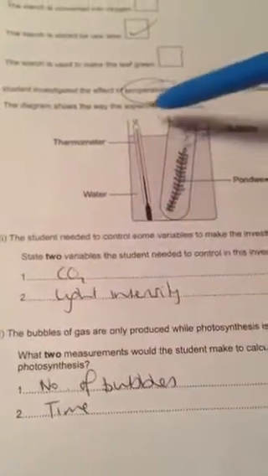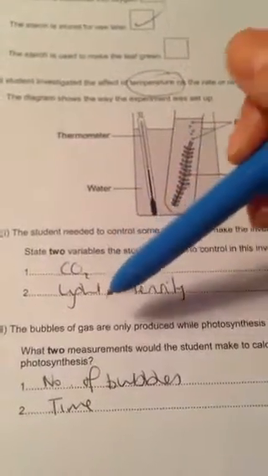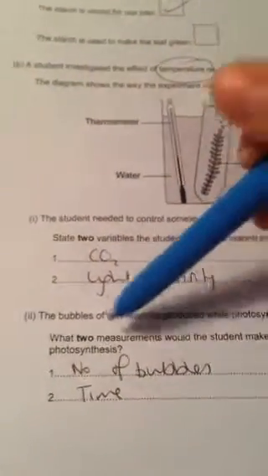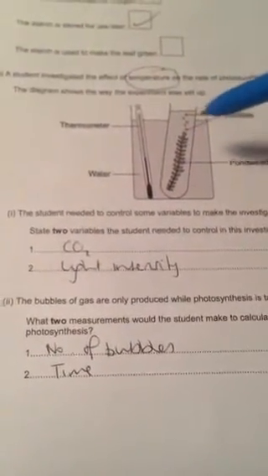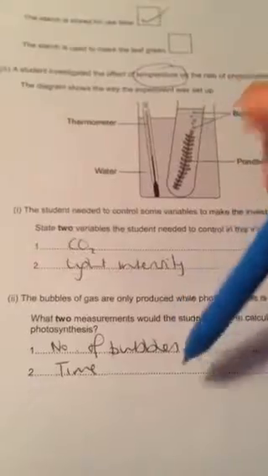State two variables the student needs to control. If he's changing temperature, he wants to keep CO2 and light intensity the same. What two measurements does the student have to take to calculate the rate? So basically, what is the dependent variable? It's the number of bubbles produced per minute. The two things he has to measure are definitely the number of bubbles and then the time. Okay, so get in the habit of that. They're all part of the dependent variable. That's why it was good having two of you doing the experiment.